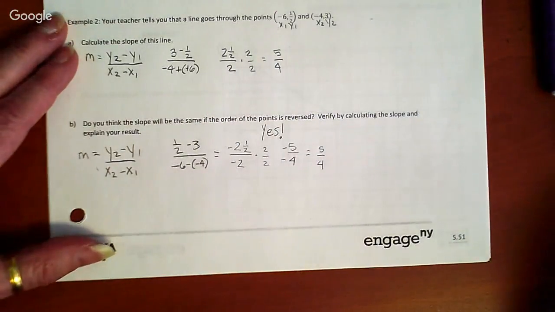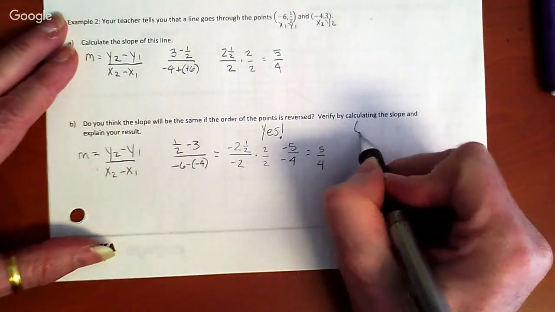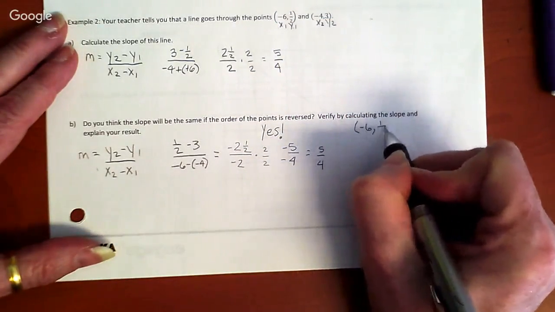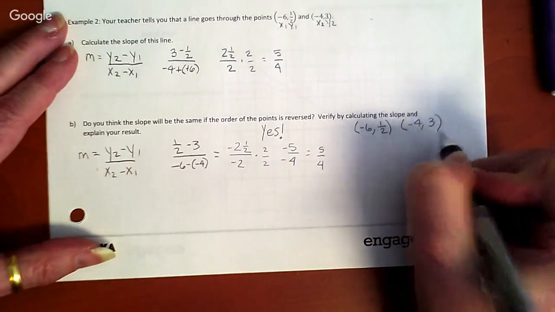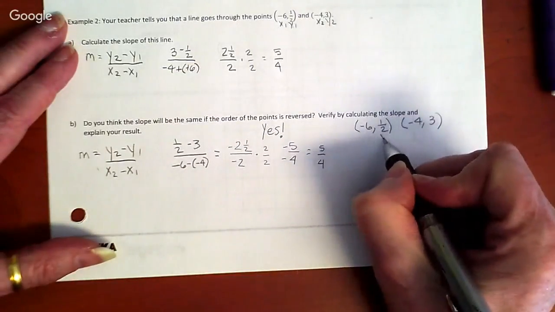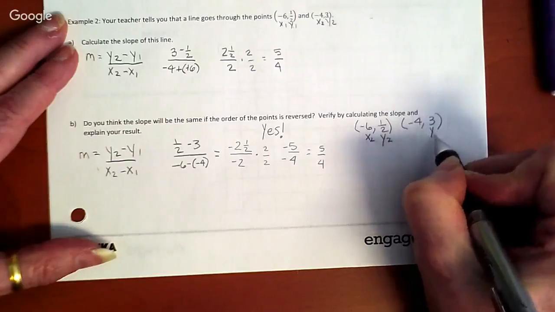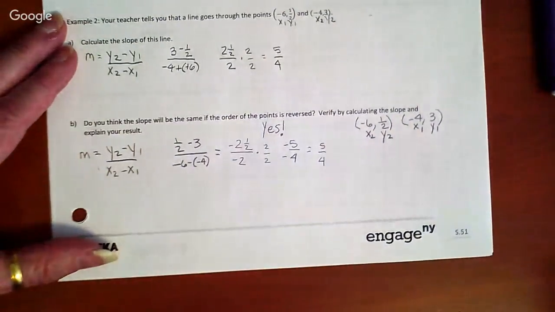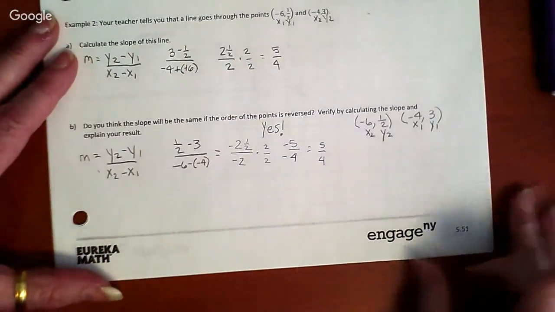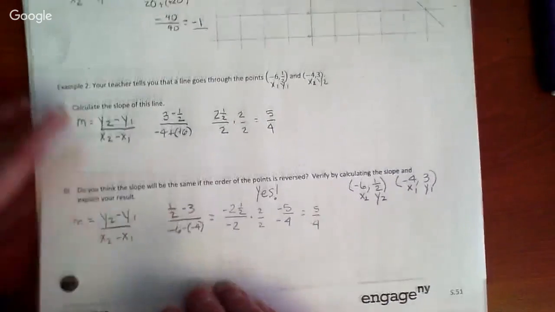So in other words, what we would be doing here is we would be using these same points. And all I did was I used these points here and switched them around to plug them in here. And this is the end of our lesson for today.